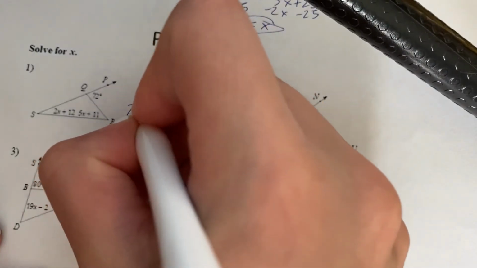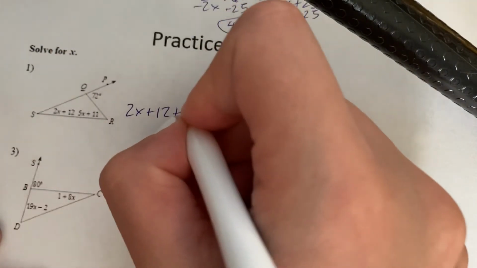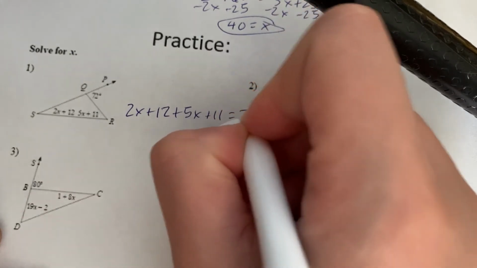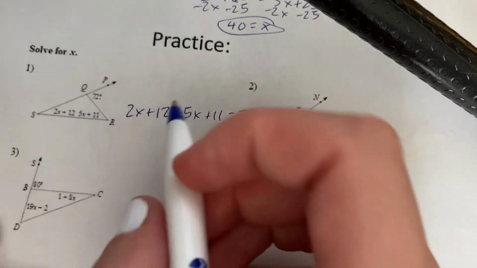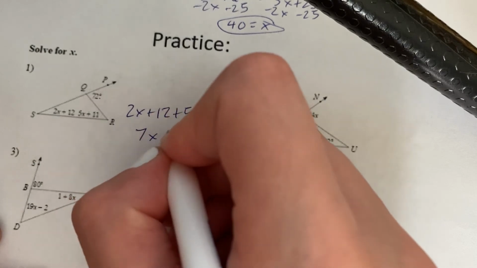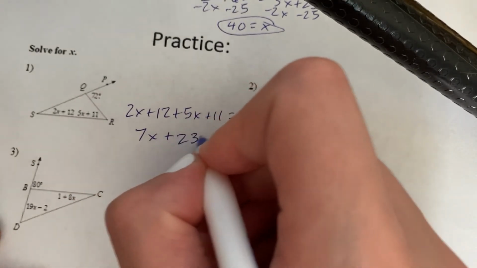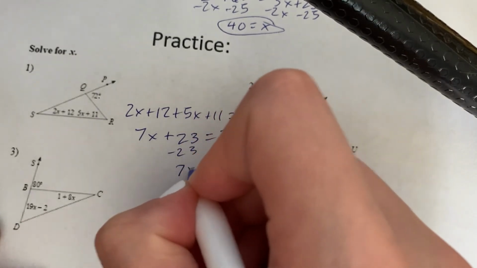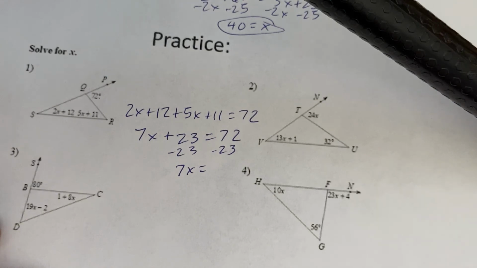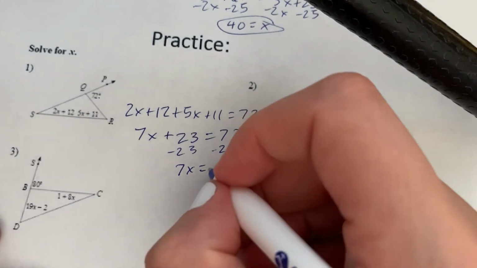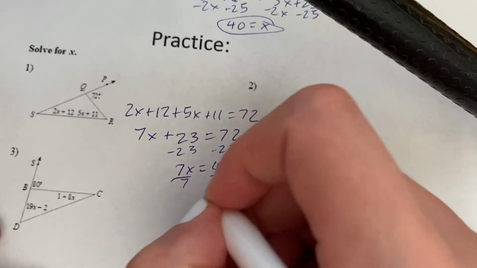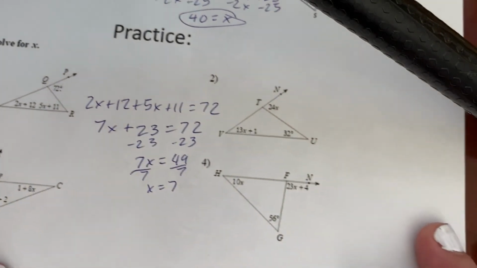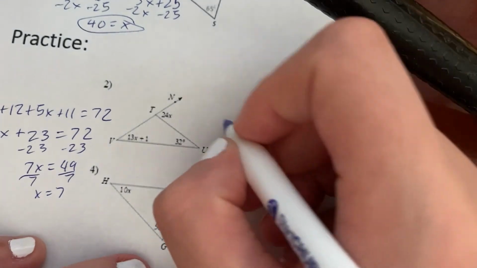All right, so we do 2x plus 12 plus 5x plus 11 is equal to 72. These two add together to equal that one. We'll combine like terms so we get 7x plus 23 is equal to 72. Subtract the 23. 7x is equal to 72 minus 23, which equals 49. Divide by 7. x is equal to 7. All right. Moving on to number 2.